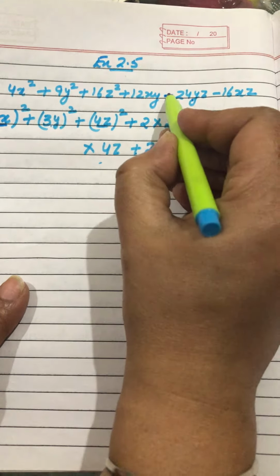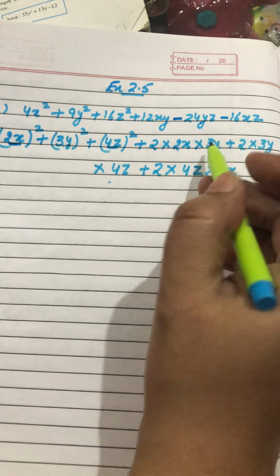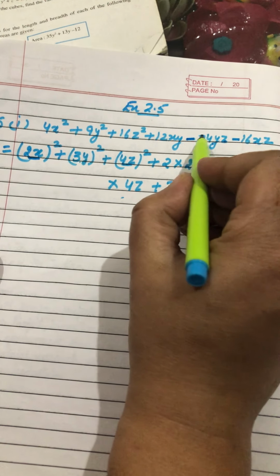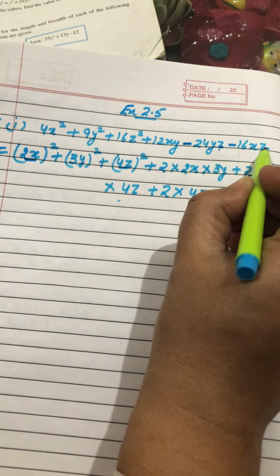Now we have to see which term should contain negative sign. To check this, you can see these two terms are having negative sign, and in these two terms you can see the common variable is z. So it means the term containing z will be of negative sign. So wherever we have z in this sum, in the terms we are having z, there we have to take negative sign.